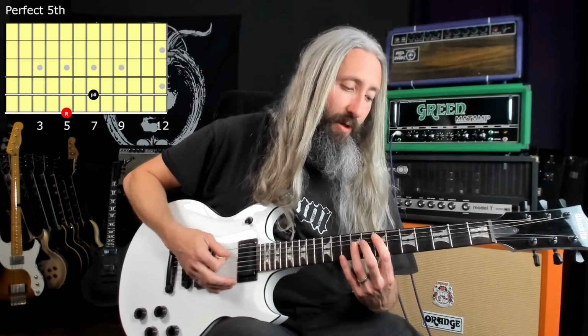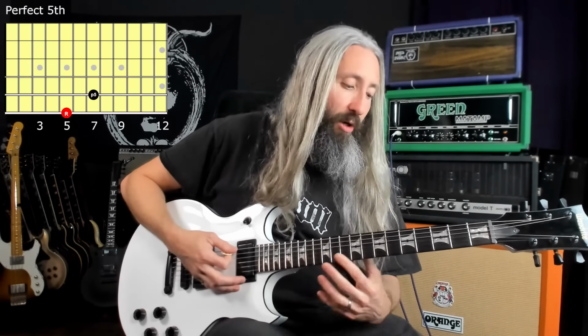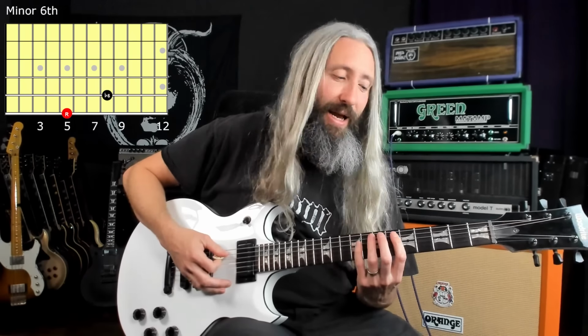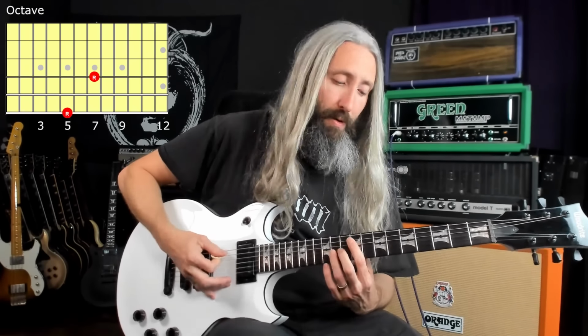As you can see there, we've got your typical root 5 power chord shapes. But we're also throwing in those root minor 6 dyads. And you've got these octaves.